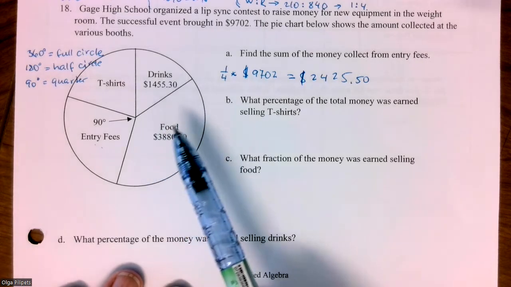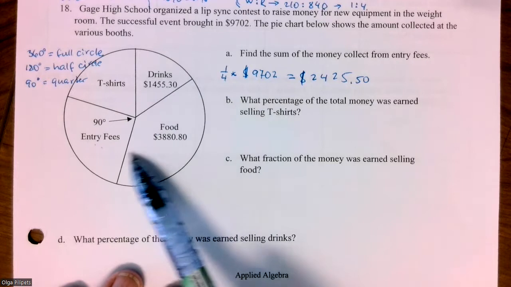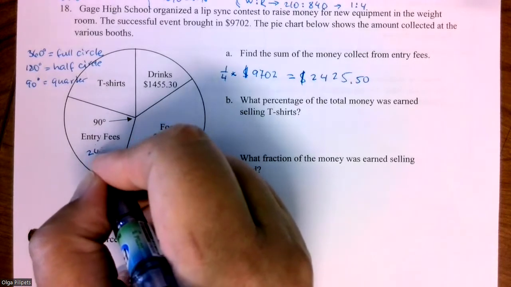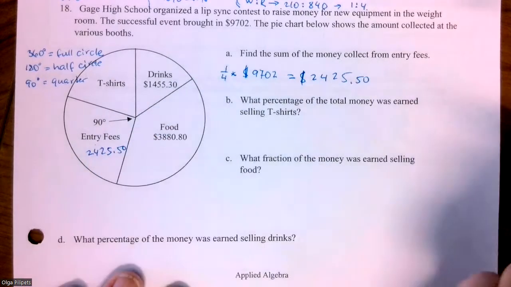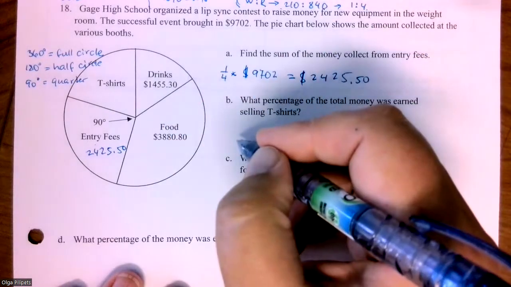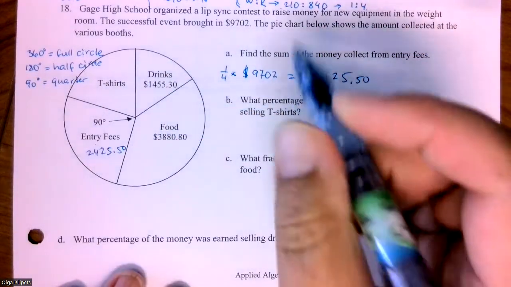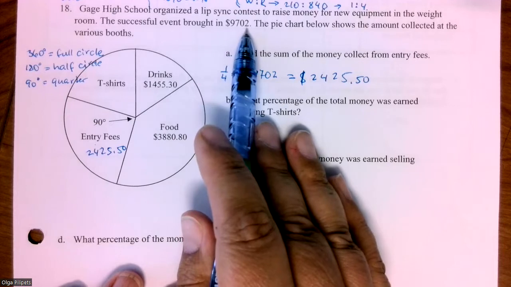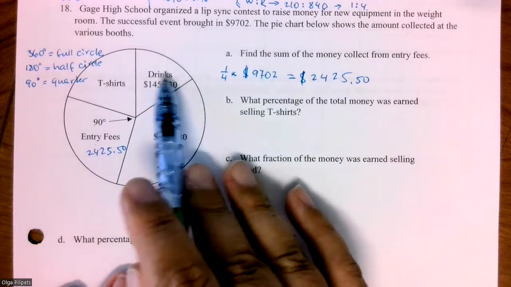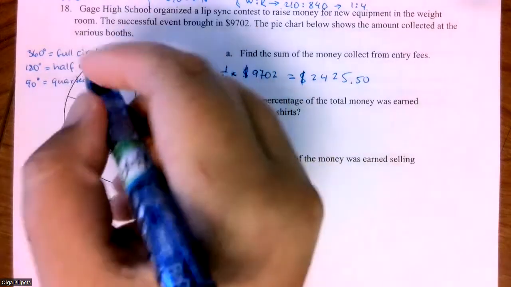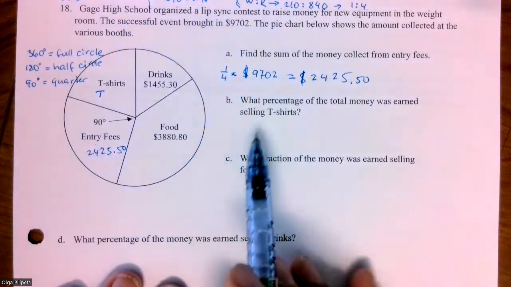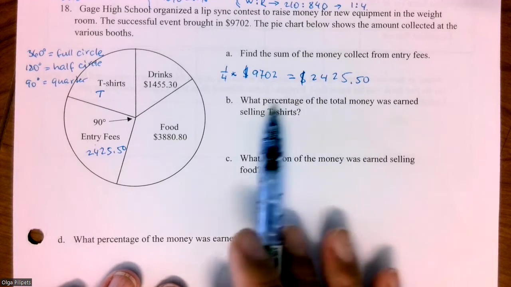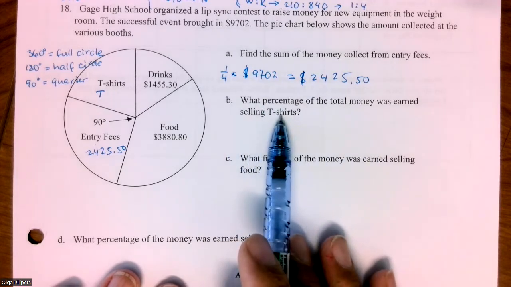What I would do is first add up all the other amounts, and we found for the entry fees that was $2,425.50. For the t-shirts, we know the total amount was $9,702. I'm gonna use my variable T for t-shirts. Remember, the variable is what they're asking us to find, and they want us to find the percentage of t-shirts.